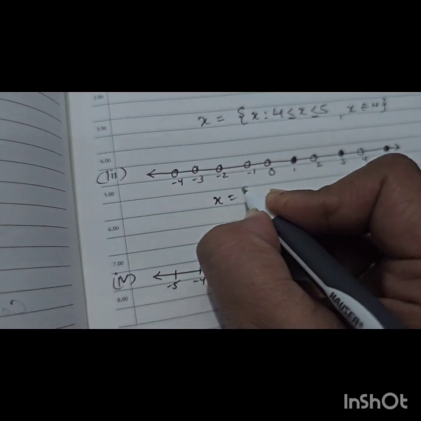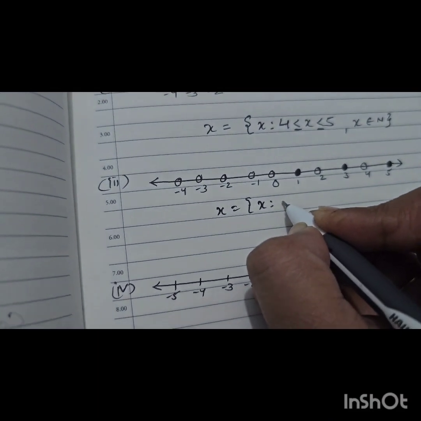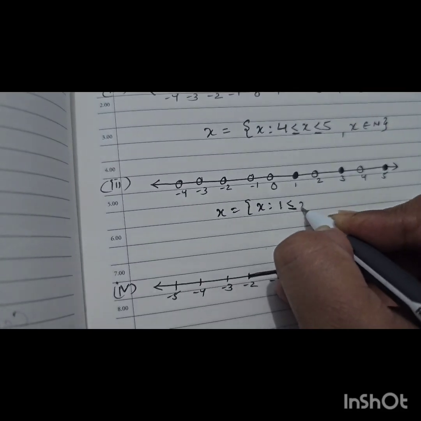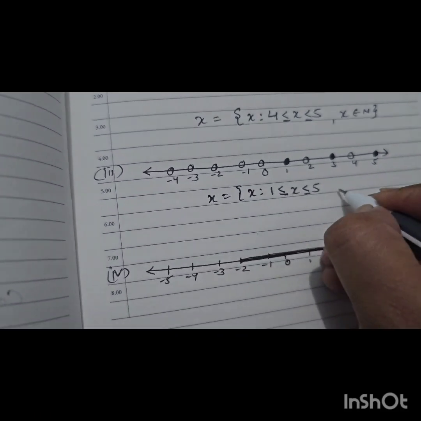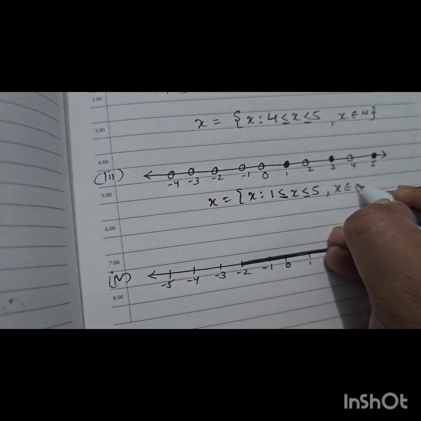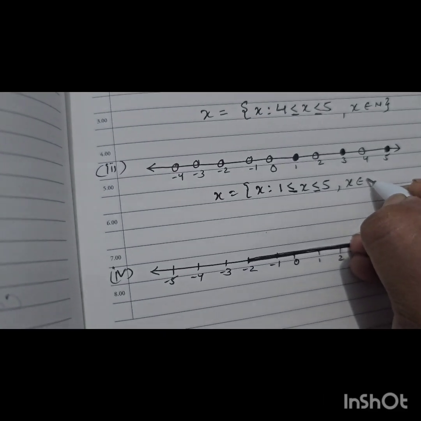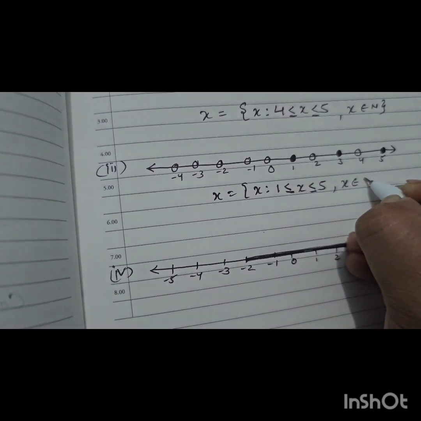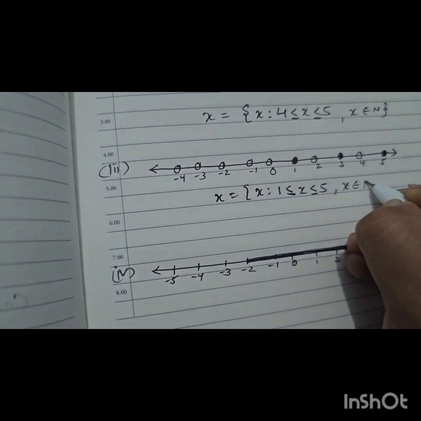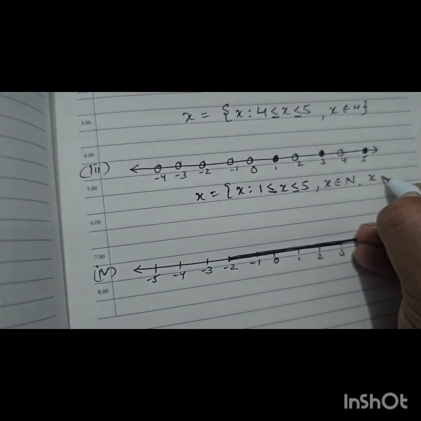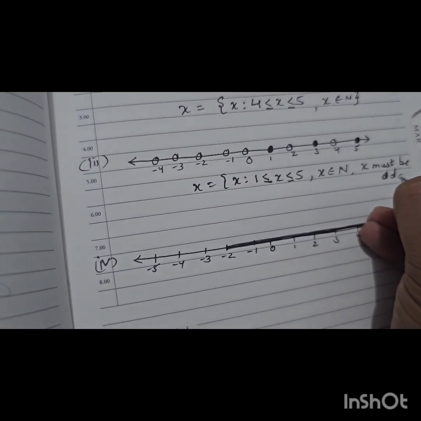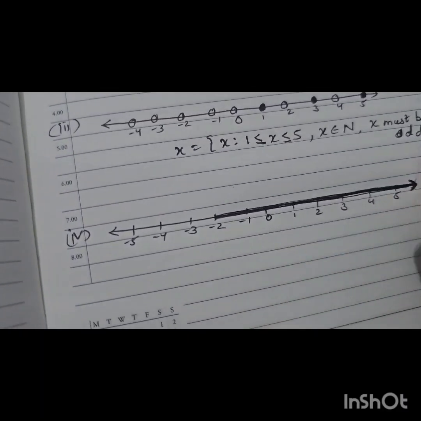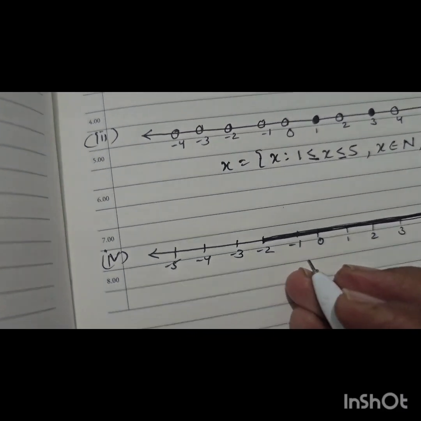So again we will write x such that 1 is less than or equal to x, and x is less than or equal to 5, which means 1 and 5 are included, and x belongs to natural numbers, x must be an odd number. Natural numbers means all the positive numbers, and odd numbers.